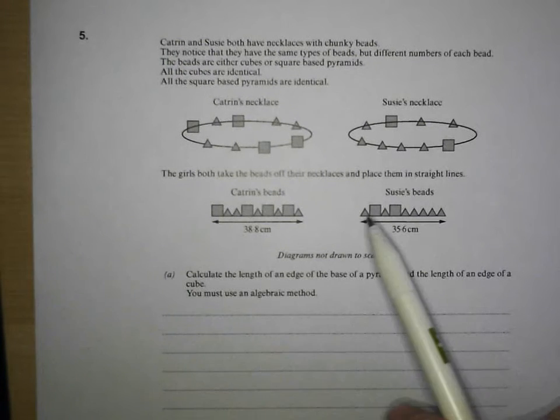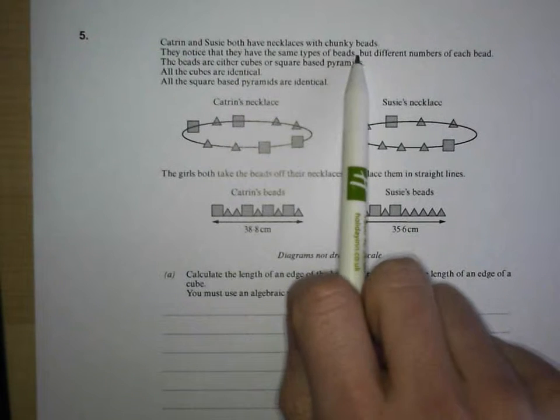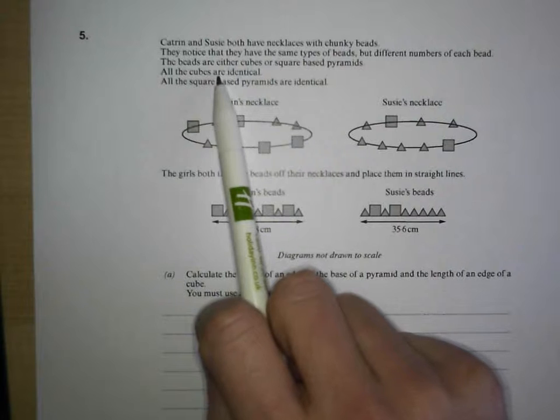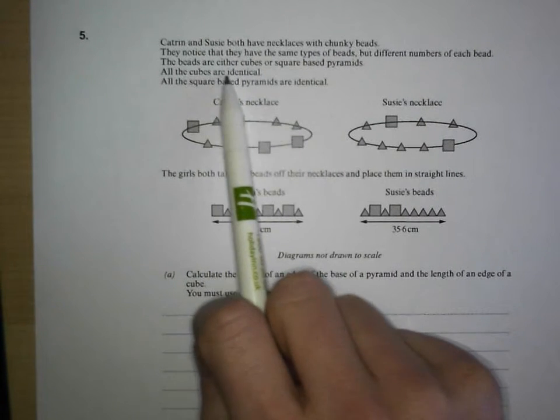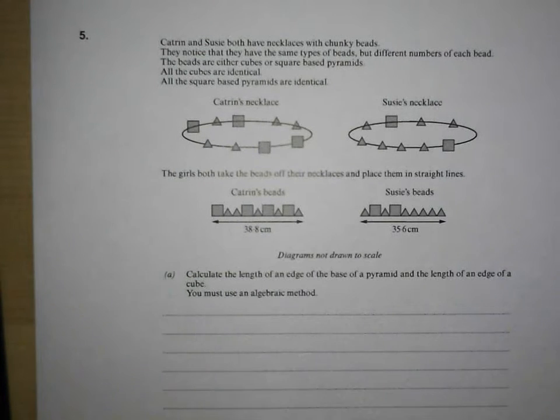All kinds of funny pictures going on here. Let's see what's happening. Catherine and Susie both have necklaces with chunky beads. They notice they have the same types of beads but different numbers of each bead. I love these math situations. The beads are either cubes or square-based pyramids. All the cubes are identical. All the square-based pyramids are identical.